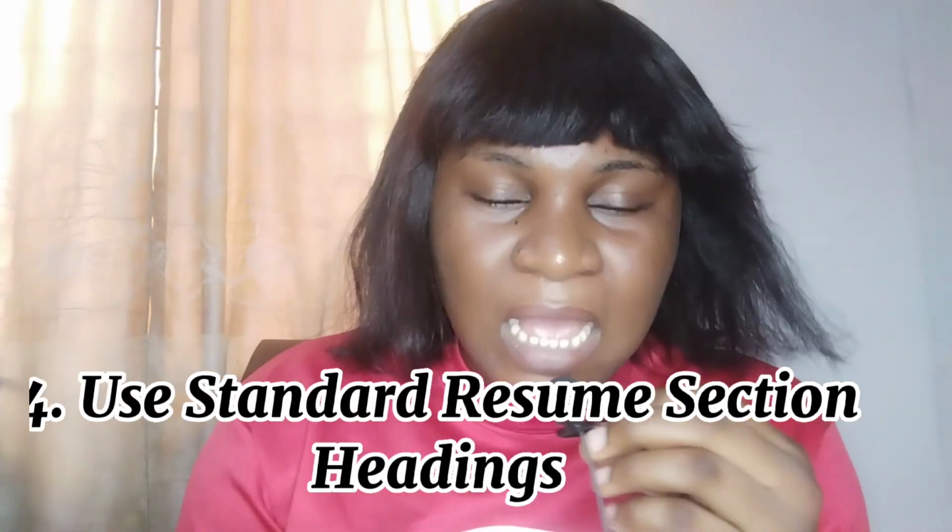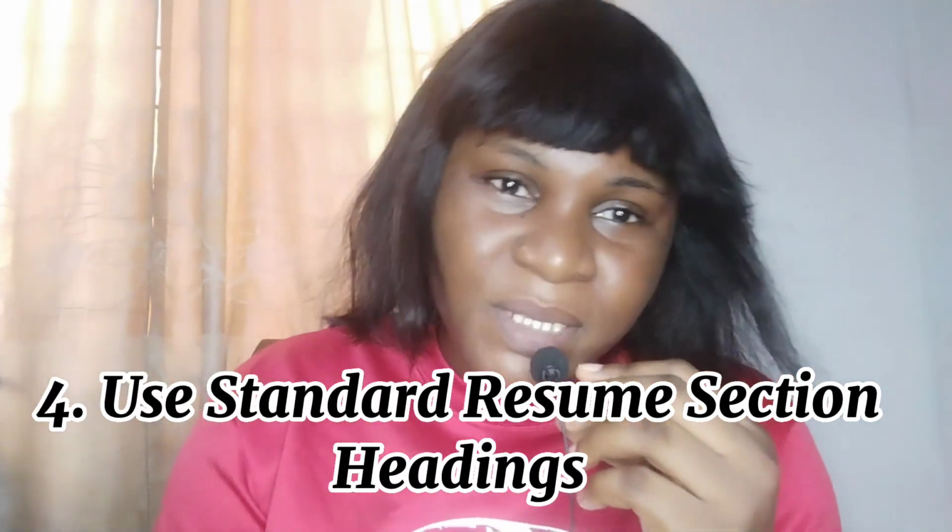And for every headline on your resume, make sure that the fonts are bigger and you can bold it so that it will be glaring, and so that it will section your resume neatly and in an organized manner, right? That's resume section headings. What I mean by this is that there are certain headings that must be in your resume. For the first thing, contact information must be there.